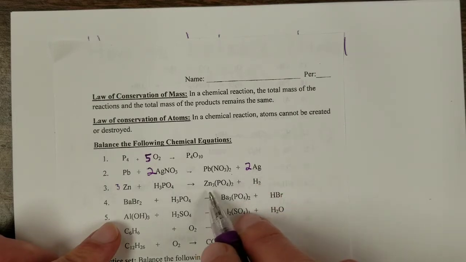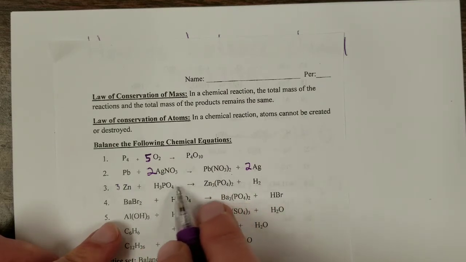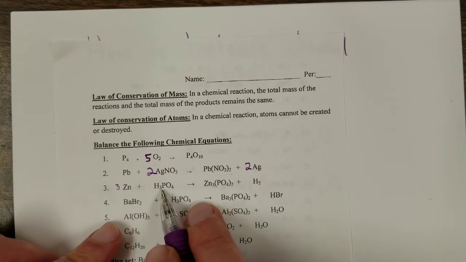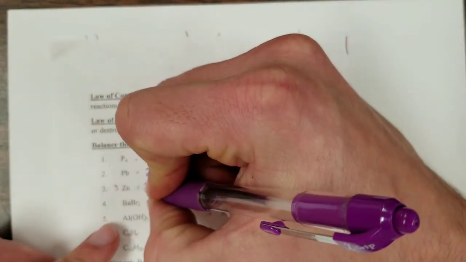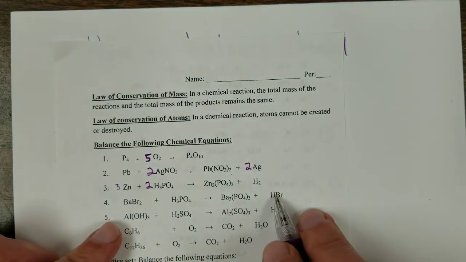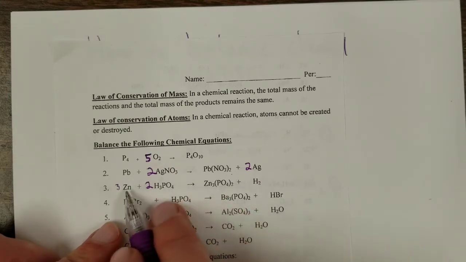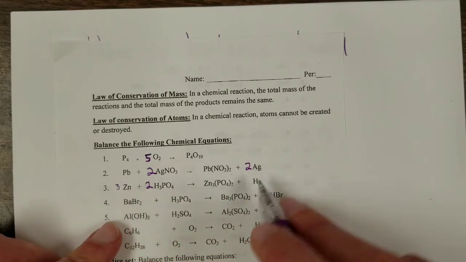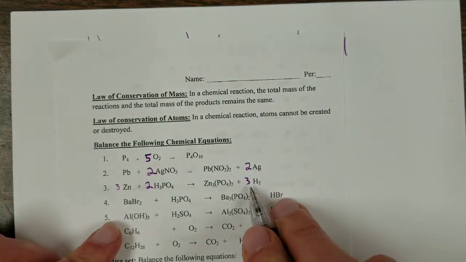But let's save that pure element. I am seeing that there's going to be some other things coming up. Let's save the pure element for last. 1 phosphate, 2 phosphates. Okay, let's make this 2. Actually, this is pretty simple then. So now we have 2 phosphates, 2 phosphates, 3 zincs, 3 zincs, 6 hydrogen. We put a 3 right there, and we have 6 hydrogen.